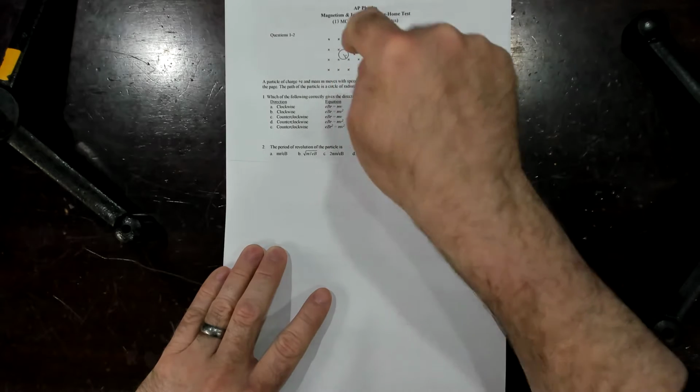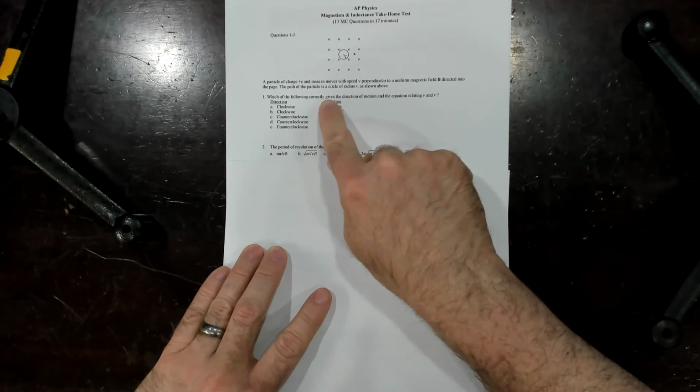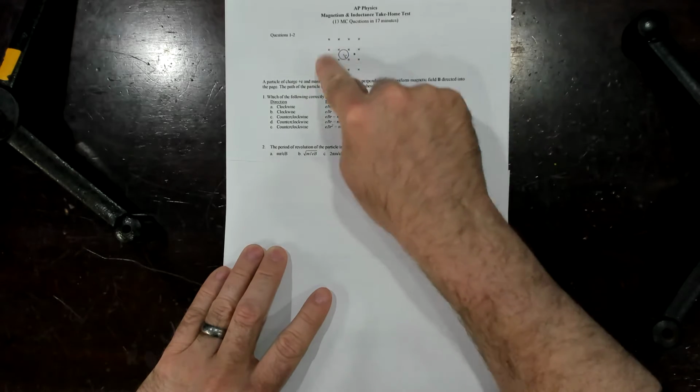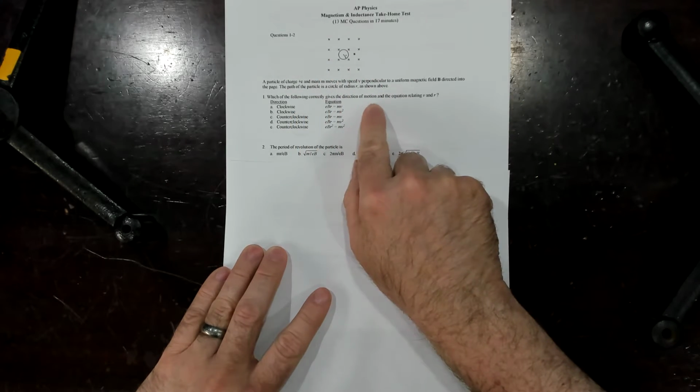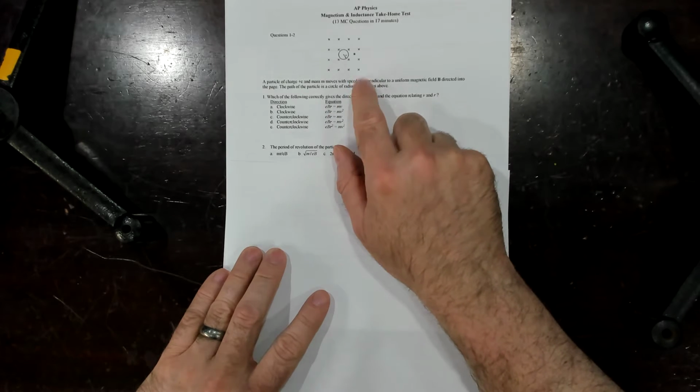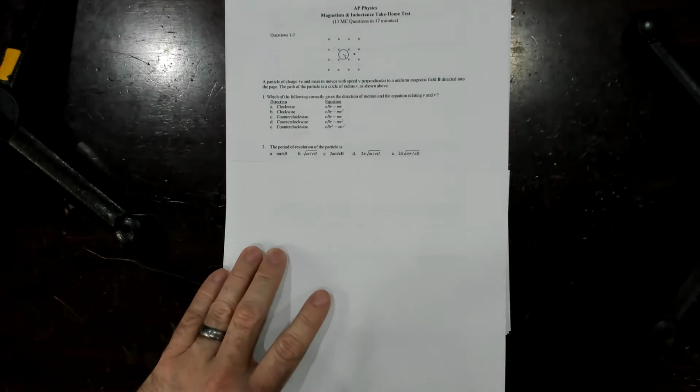See all the x's, that's the B field going into the page. It makes a circle of radius r, so it's going around. It's either going around like this or it's going around like this. They'd like to know which way it would move and an equation relating the velocity and the radius of that loop that it travels in.